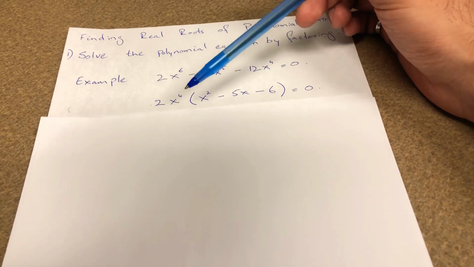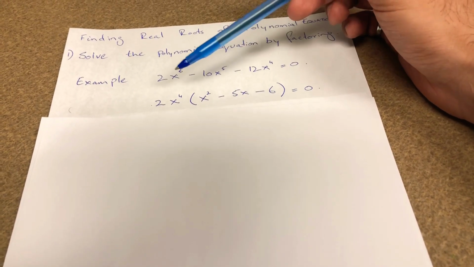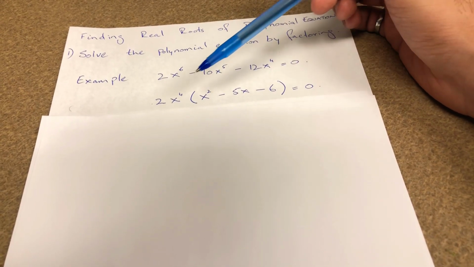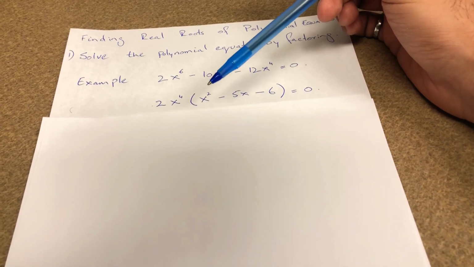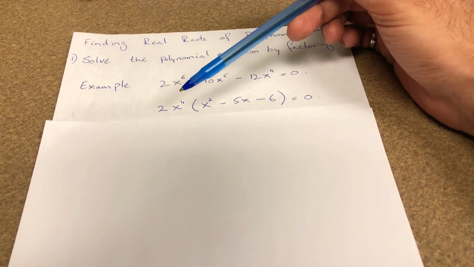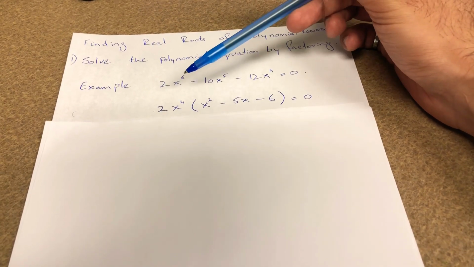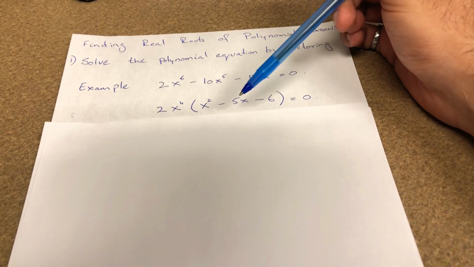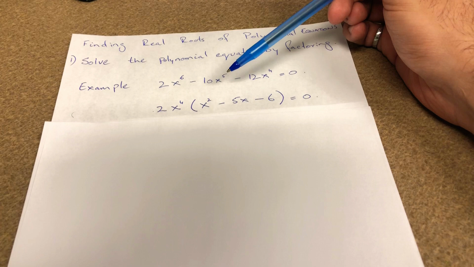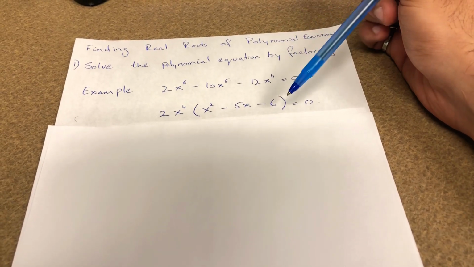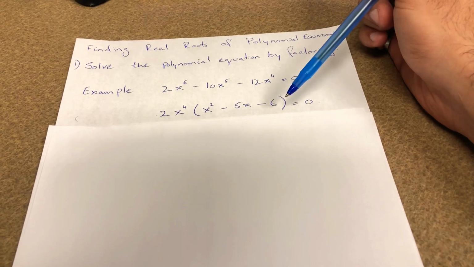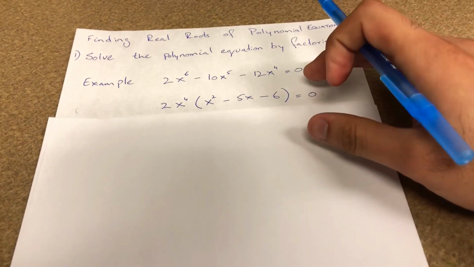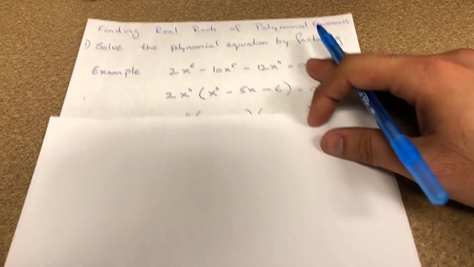So let's see. 2x to the 4 times x squared should give us 2x to the 6. Keeping in mind, x to the 4 multiplied by x squared, the powers add. So that's how we get the 6. If we check here, x to the 4 times x should give us x to the 5, because 4 plus 1 gives us 5. Also here, it just multiplies in because we don't have any other power. Okay, so now we got a factor.